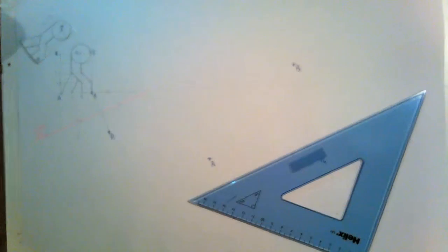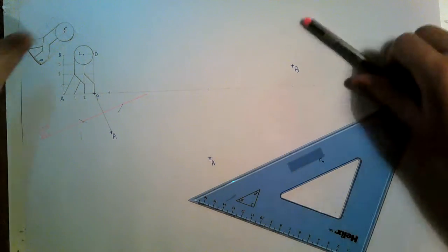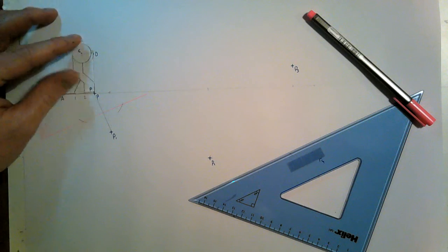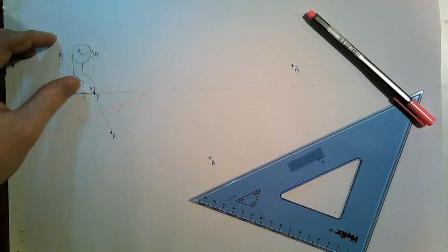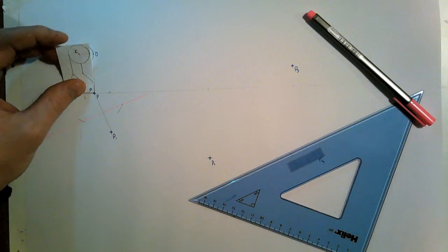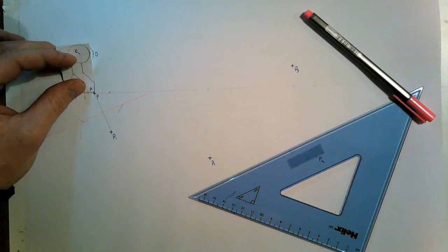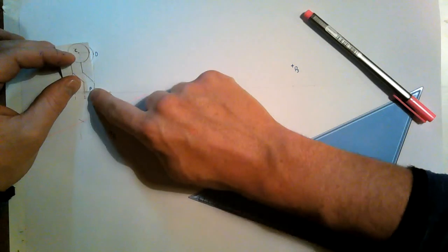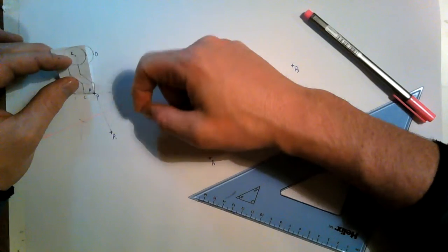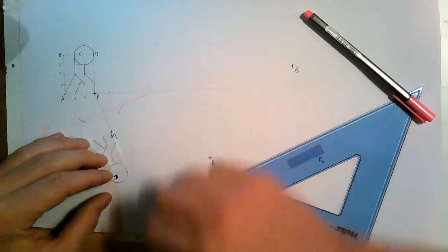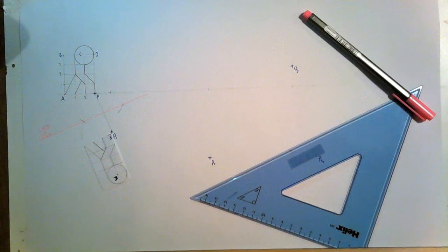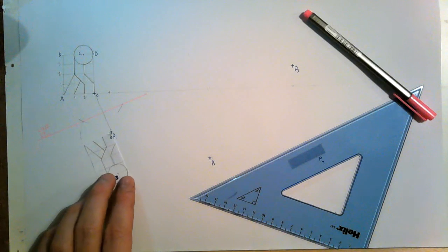Line of axis. Okay, so for the first one, it's going to be axis symmetry. So it's going to be a mirror image through our line of axis. So our P goes to P1. It's flipped over. Okay, so our answer will be looking like so.